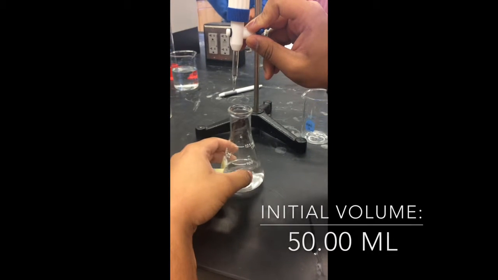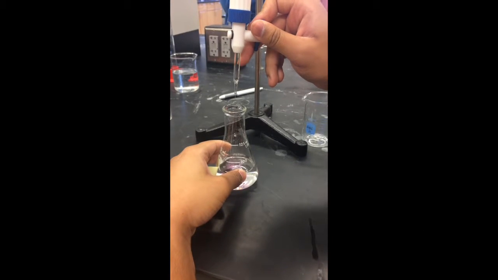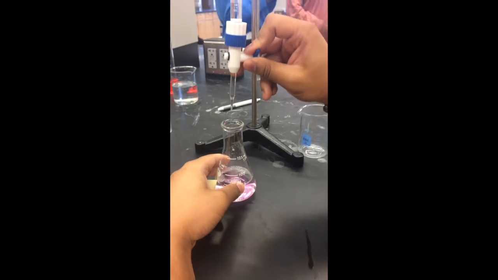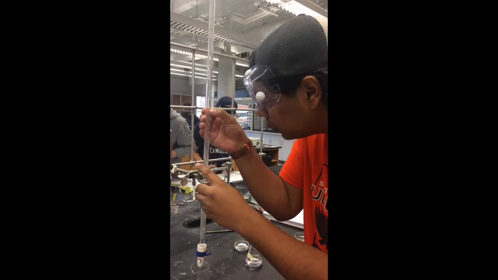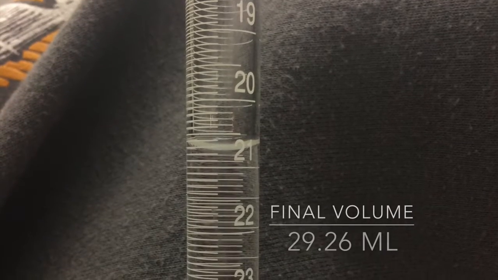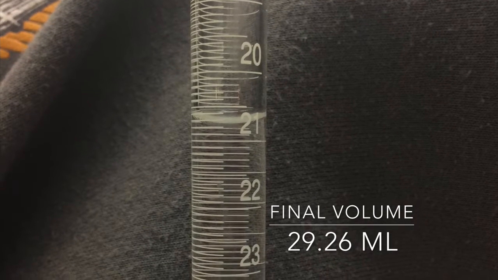Safe's initial volume was 50 milliliters. He then performs the titration and stops the flow once the endpoint is reached. He then holds the burette eye level and records the final volume to be 29.26 milliliters.